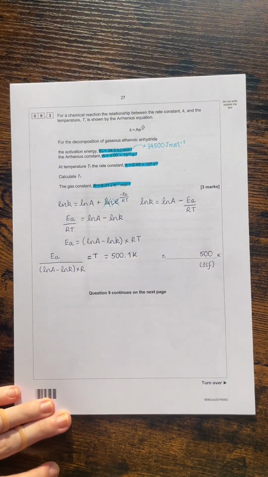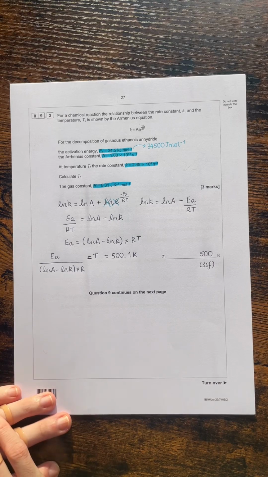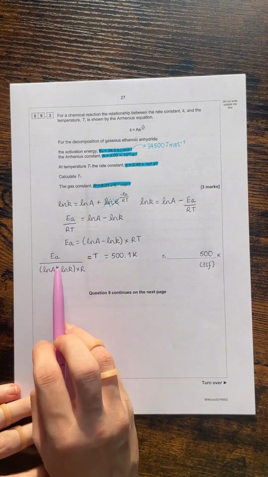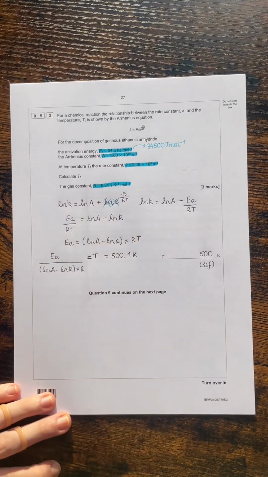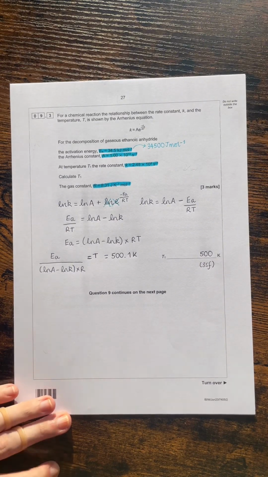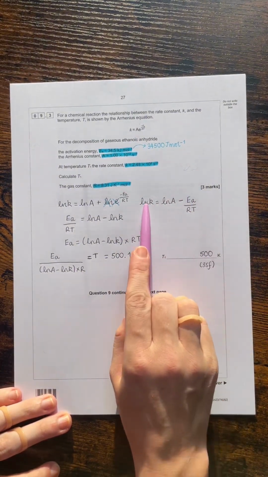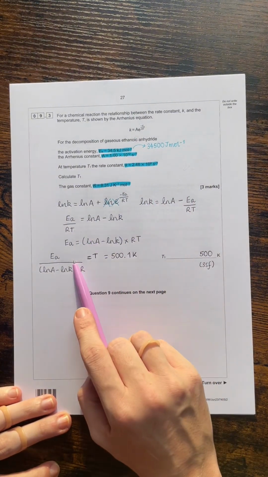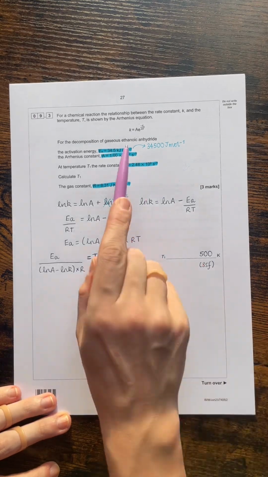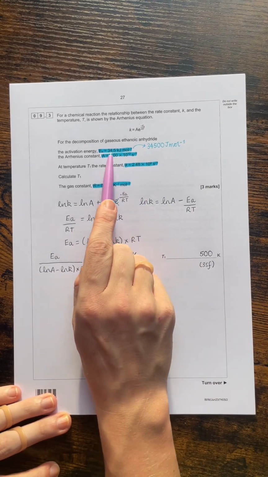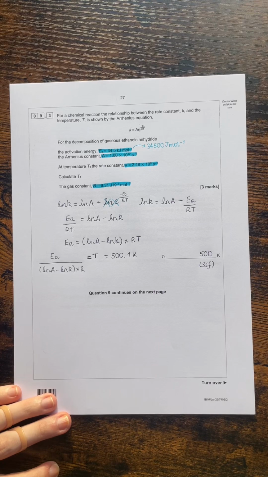But hopefully I've not confused you with the method, the rearranging, or anything like that. At this point, I've just subbed the numbers in, like I said, from the question and got my answer for 500 Kelvin. So the hardest part there was getting or regurgitating the other form of the Arrhenius equation and rearranging it. Subbing in the numbers was okay, so long as we knew to change activation energy into joules per mole.